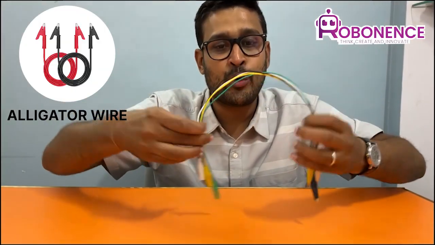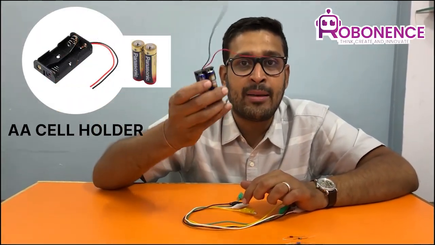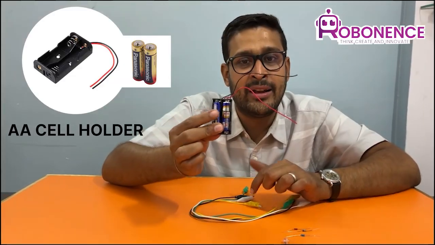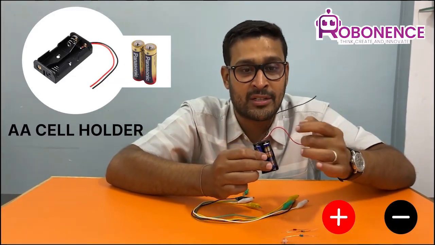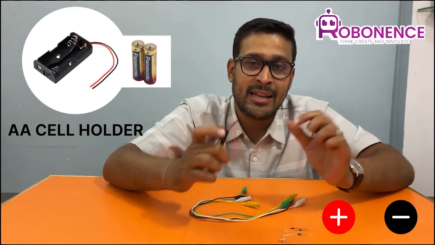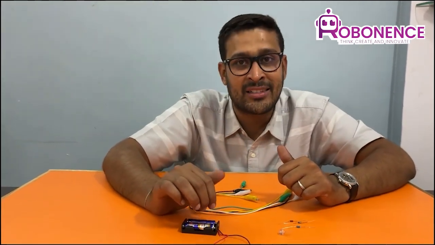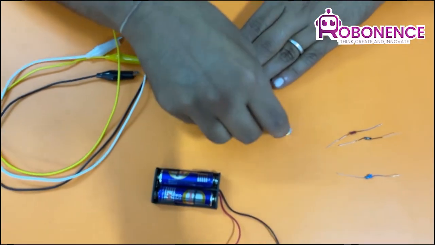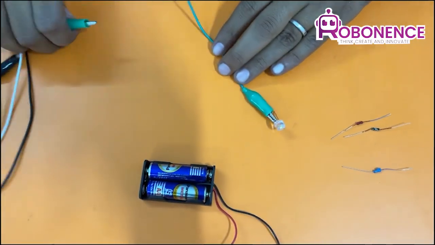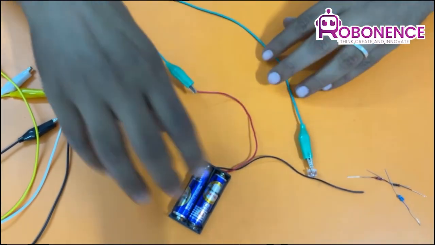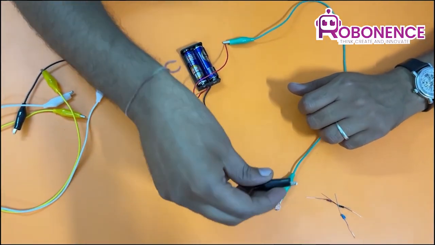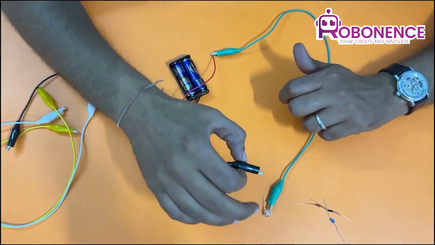To make all the connections, I'm using crocodile connectors, and to provide power to the circuit, I'm using this AA cell holder. We all know that the red part of the AA cell holder is positive, whereas the black wire denotes negative. So let's start making our circuit. Now I'm connecting the positive leg of my LED to the positive end of my 2-cell holder. Now, if I directly connect one crocodile plug to the negative end, this circuit gets complete.